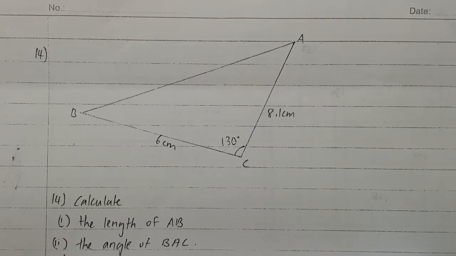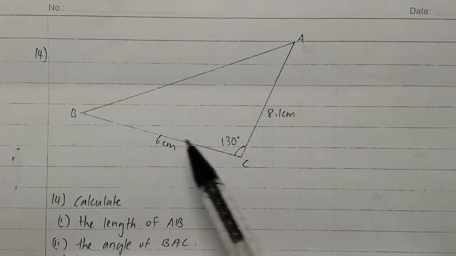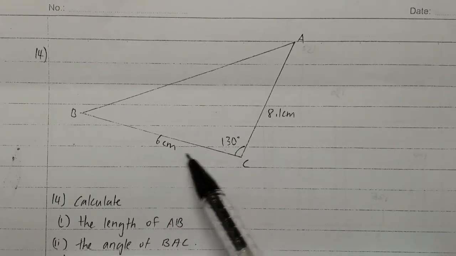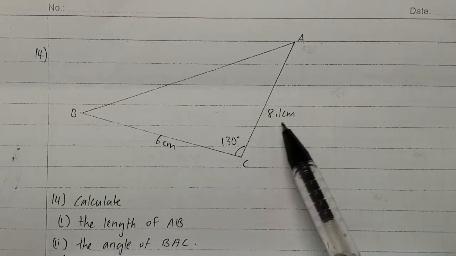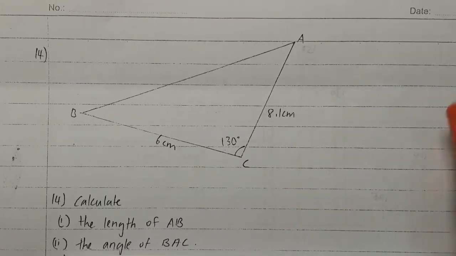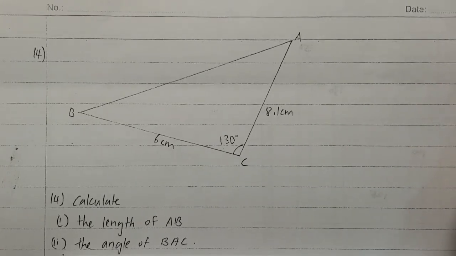Okay, this is question 14 in paper 2, section C. This is about the solution of triangles. We have triangle ABC, whereby the angle BCA is 130 degrees. This side is 6, this is 8.1. So for the first part, we need to calculate the length of AB.